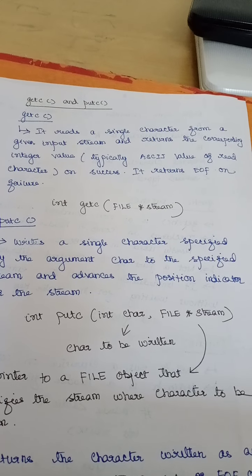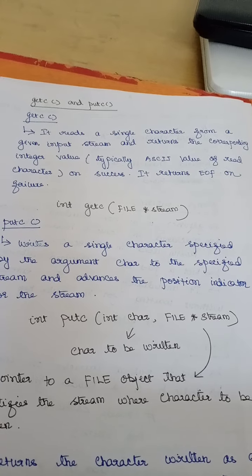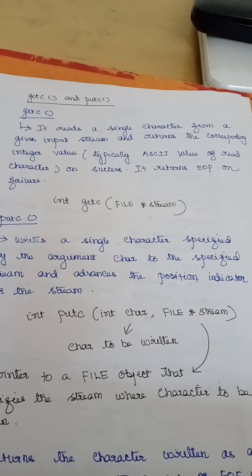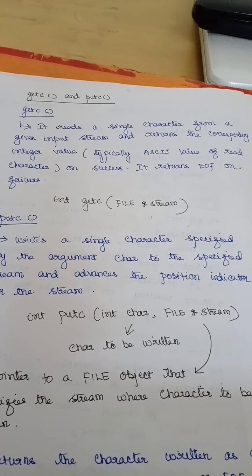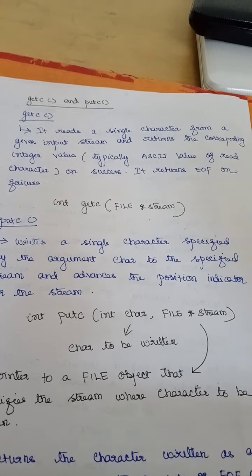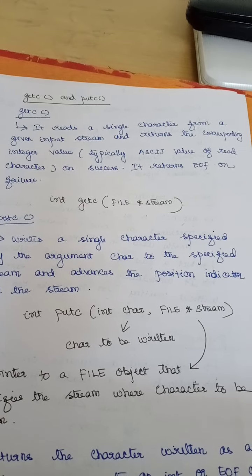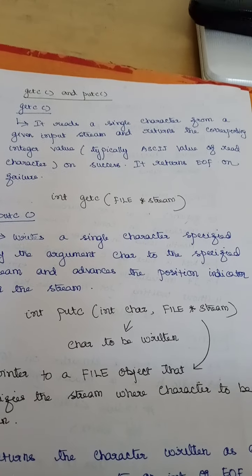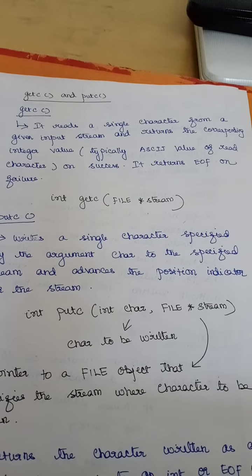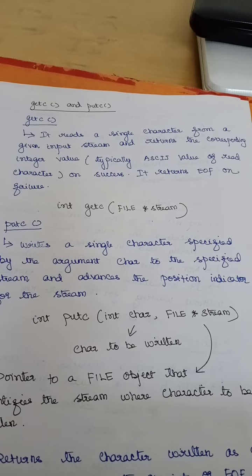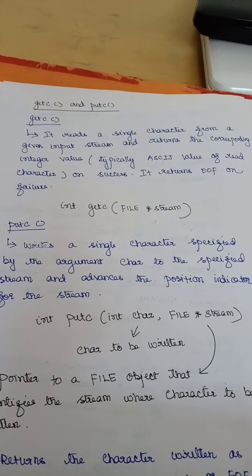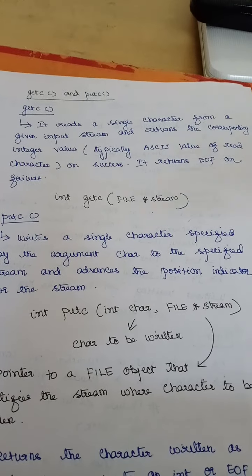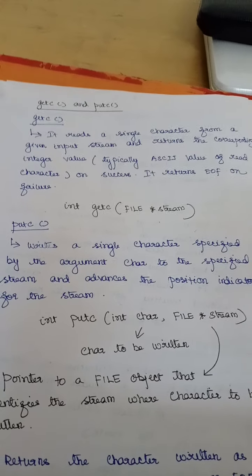Whatever you type on the screen is what getchar reads. And I already told you getch and putch are not part of your standard library. Why we go for getc is that I can read it from any input stream, not only from the keyboard. I can use it on files also. I can read character by character.